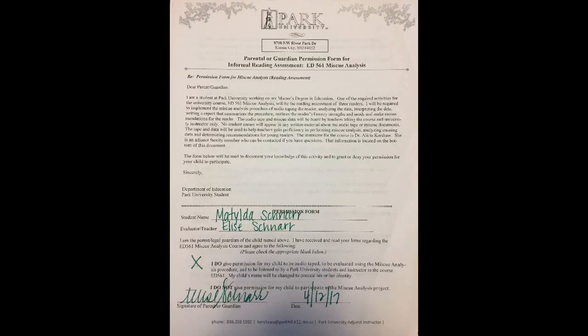One of the first steps in conducting the Procedure 3 is getting permission from the parents. In this particular situation, I am actually the parent. MJ is my daughter, and I took this as an opportunity to learn more about her as a reader and also to assist her classroom teacher in some areas of concern.